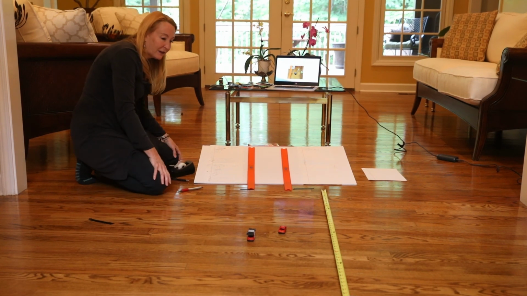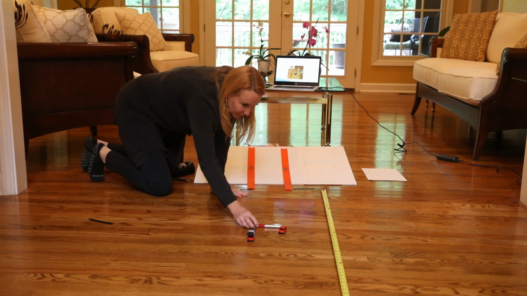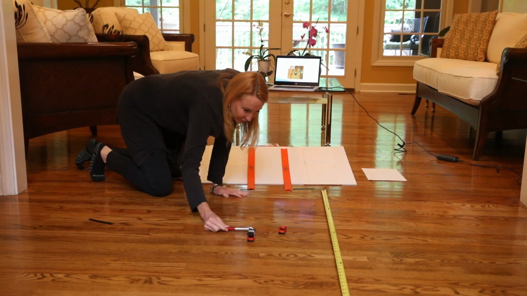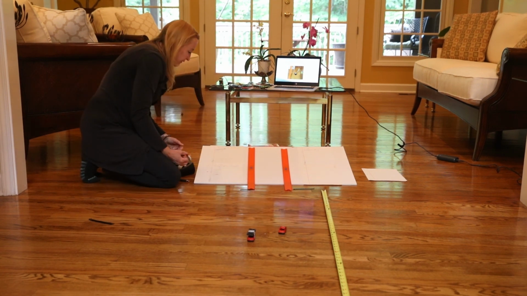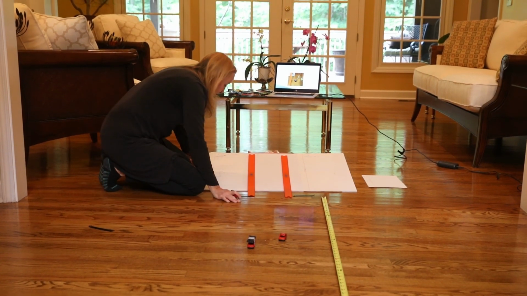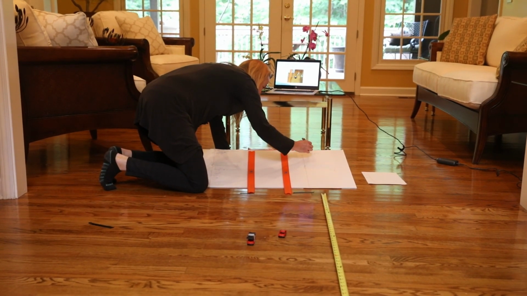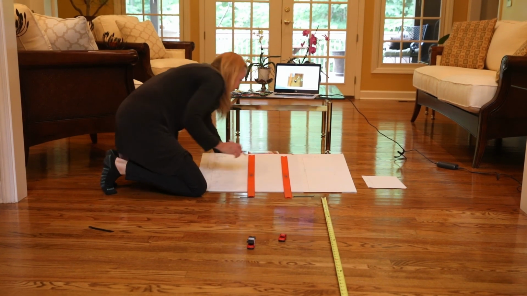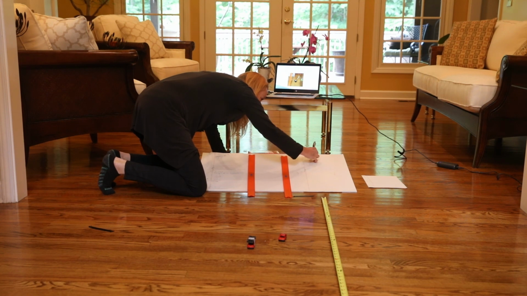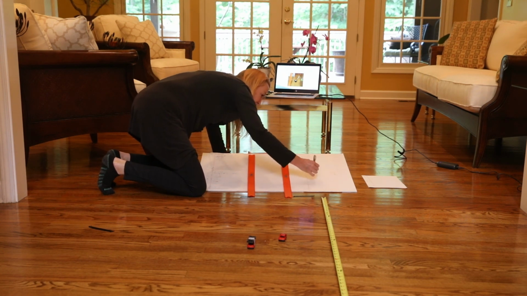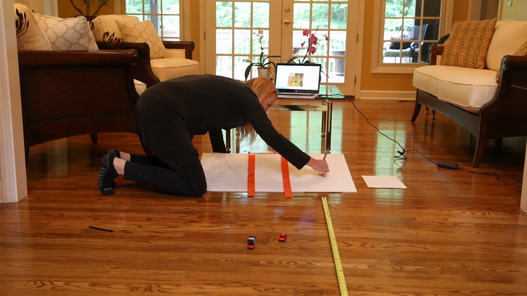So it looked like the heavier one went a little bit further. It looked like the lighter one went about 21 inches and the heavier one went about 25 inches. So this is car 2, height 1. So car 2 is the heavier one and it went about 25 inches. We'll say car 1, height 1.